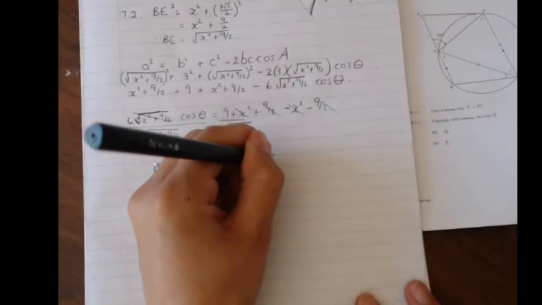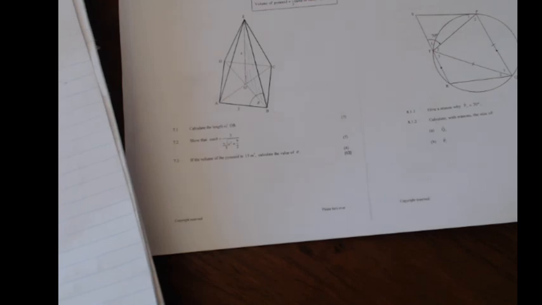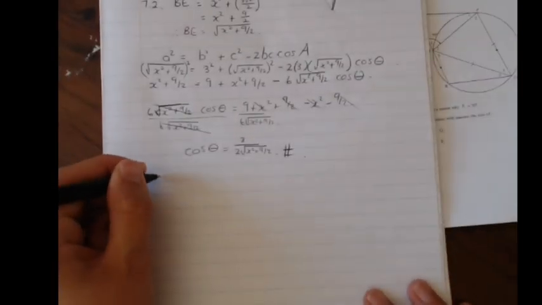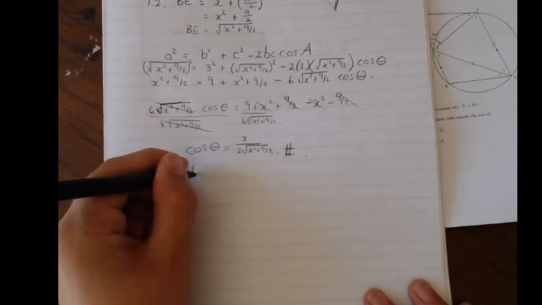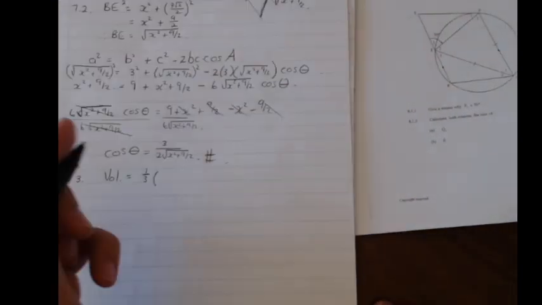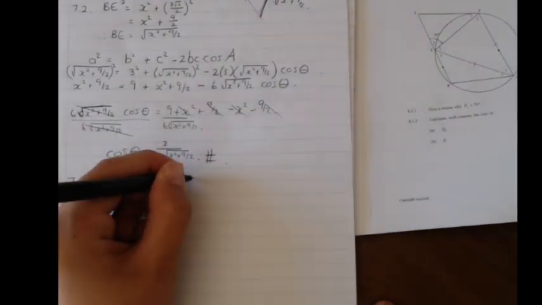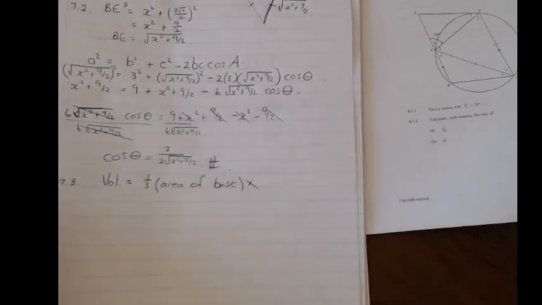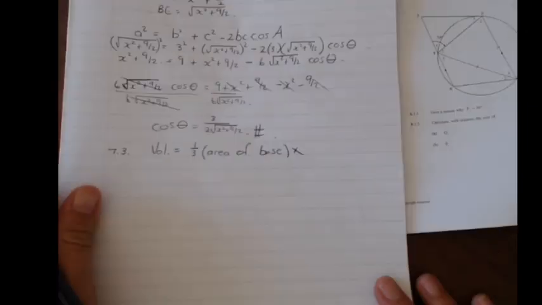Great. Right. 7.3. If the volume of the pyramid is 15, calculate the value of theta. Right. So the volume of a pyramid, they give me here the formula, is a third times area of the base times the perpendicular height.